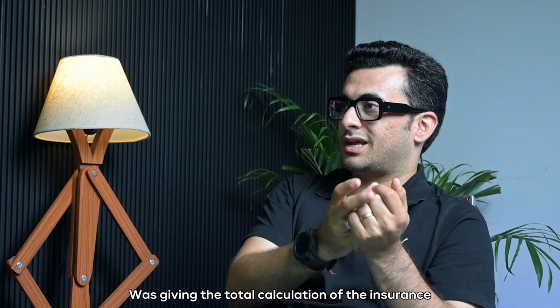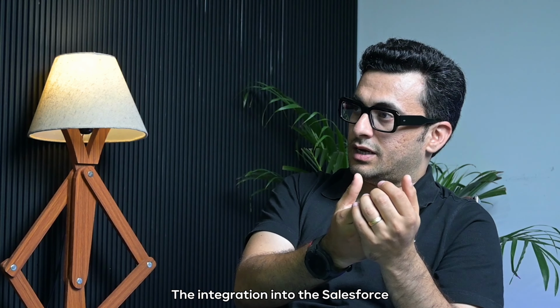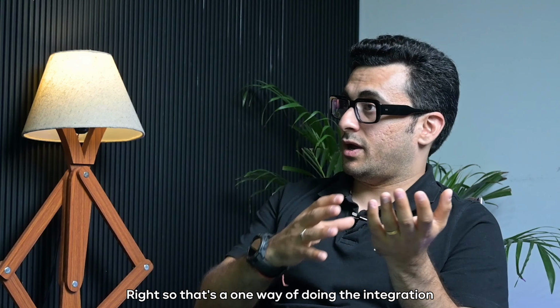That Java application was giving the total calculation of the insurance claims in Salesforce. So that logic was outside Salesforce, but we were getting that logic through the integration into Salesforce and pushing it to the customers on the Experience Cloud, right? So that's one way of doing the integration.